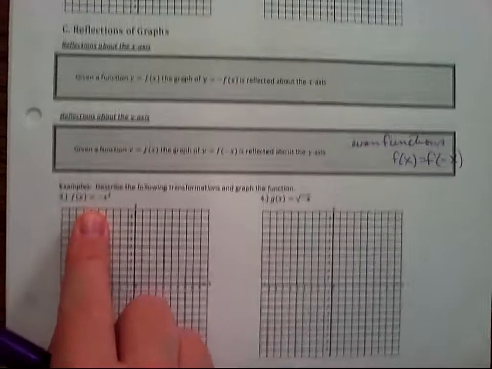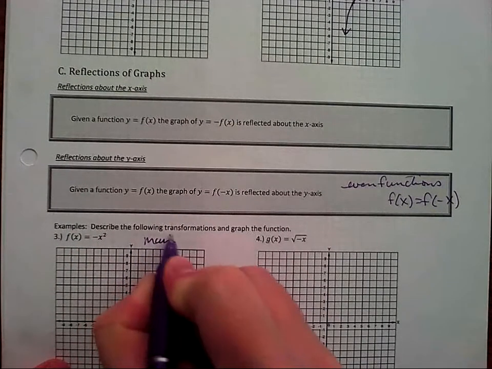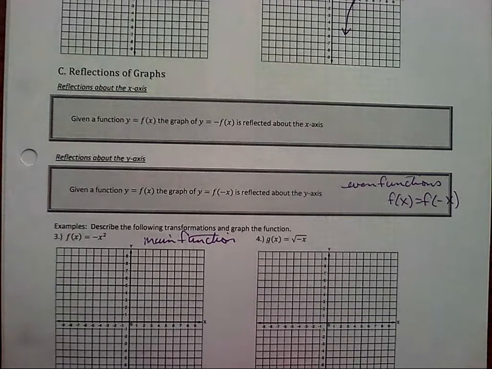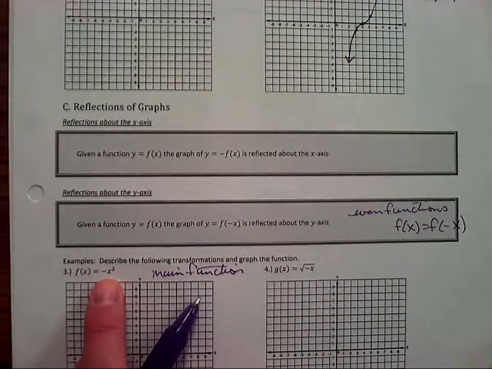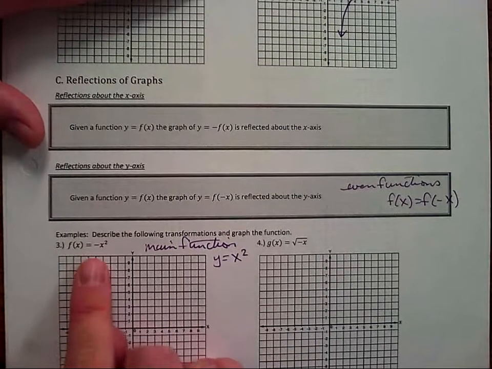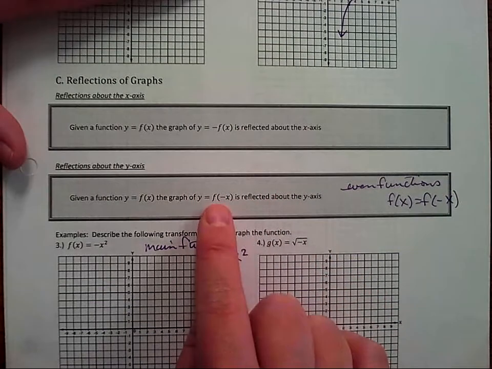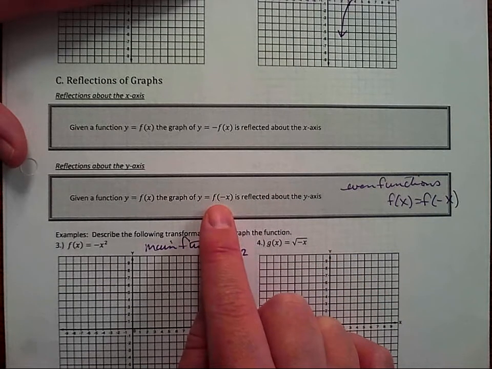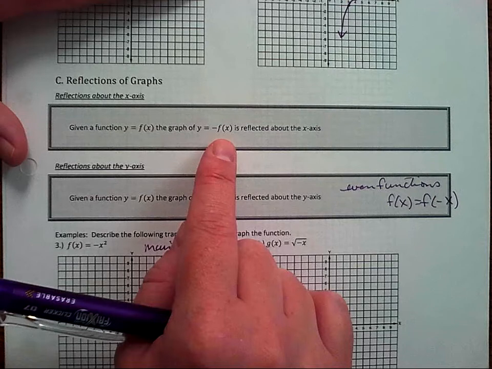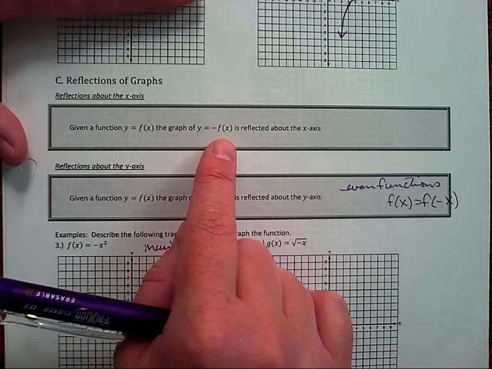So f of x equals negative x squared. So what's my main function? Going back to that first page, part A, the main function is x squared, right? Y equals x squared. So this negative x squared, is that negative f of x or is that f of negative x? Which one is it? The top one. Why do you think that, Blair? Because it's not on the inside. Because it's not on the inside, right?